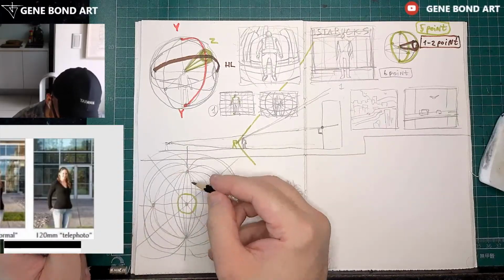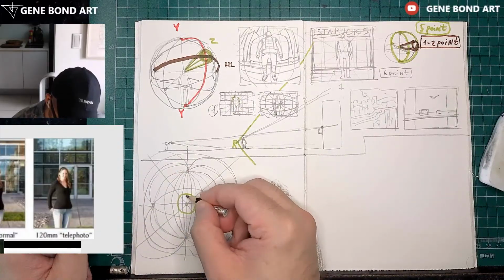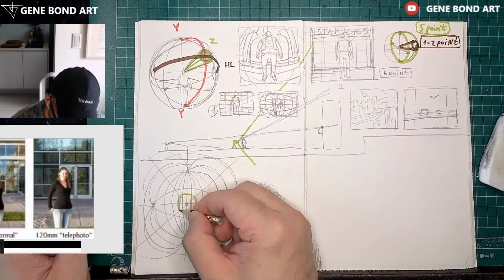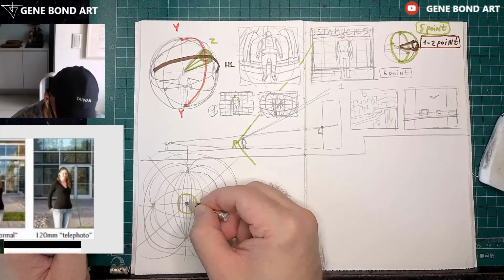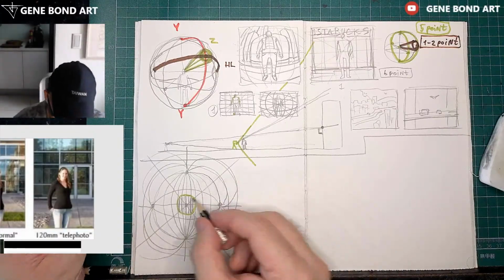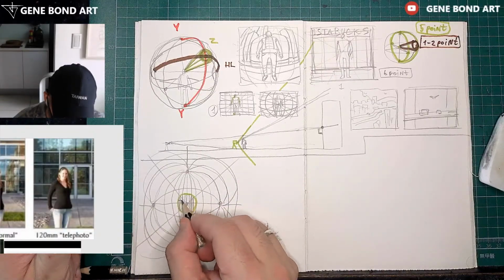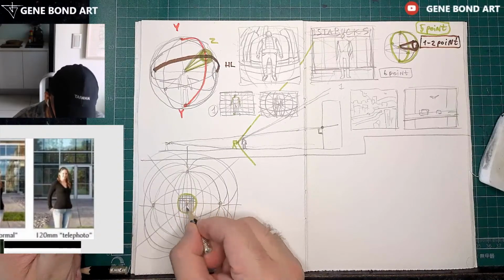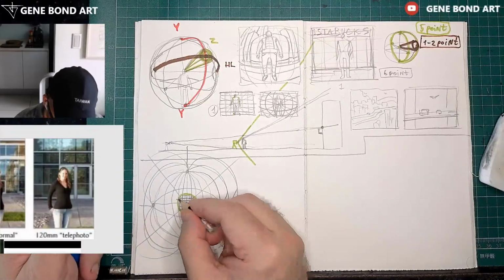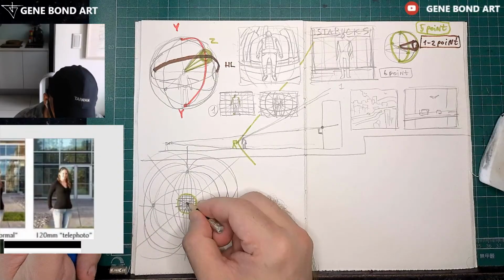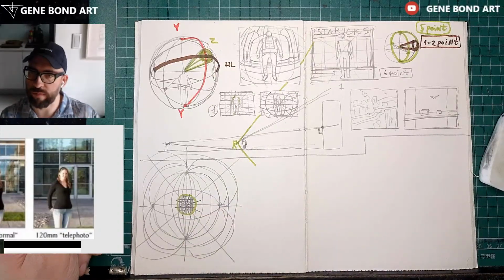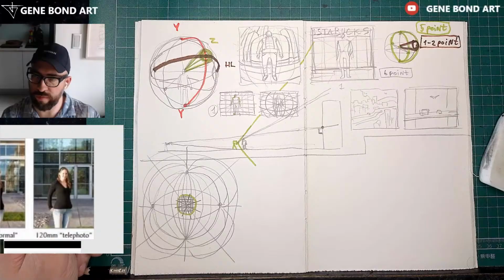In this area, very close to the center of this field of view, the verticals become kind of straight lines. Same with the x-axis, it becomes straight lines, and z remains converging into the vanishing point.